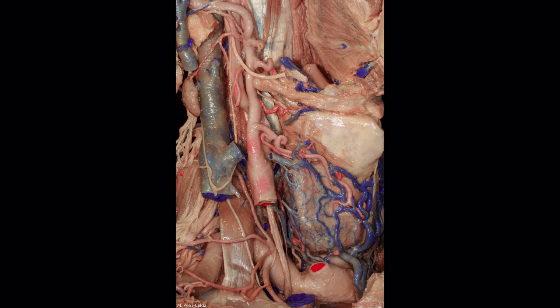So there are two important nerves still in the approaches of the prevertebral space and cervical spine that cross from lateral to medial and are the superior and inferior laryngeal nerves, which are branches of the 10th cranial nerve.